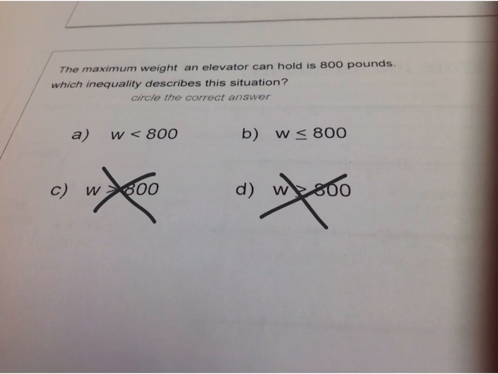But on A and B, on A it says the weight is less than 800. Here it says the maximum weight an elevator can hold is 800. So that one seems possible. And this one says, again, the weight is less than or equal to 800. If you notice, it says the maximum weight an elevator can hold is 800 pounds. So it can be 800 pounds. So this one, the weight is less than or equal to, it can be 800 pounds. So that one would work. The problem with the other one is it's saying it has to be less than 800. It can't be 800. So that one also can't be correct. So by trial and error and by reading these really carefully, B would be your correct answer.